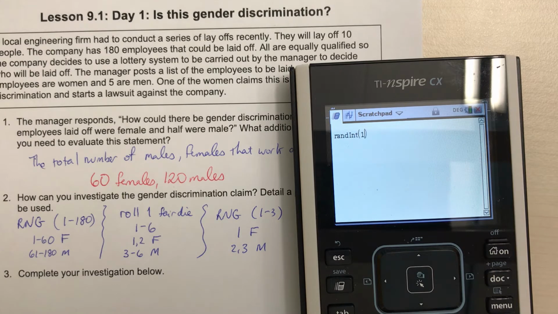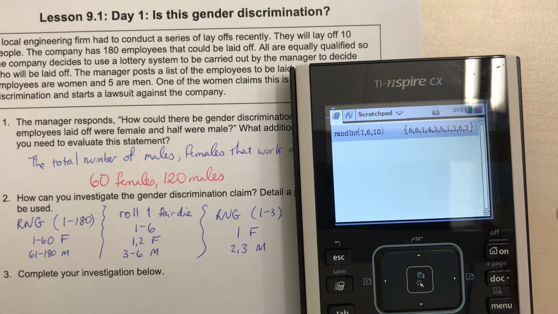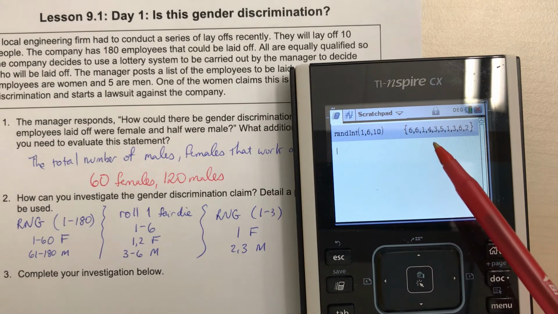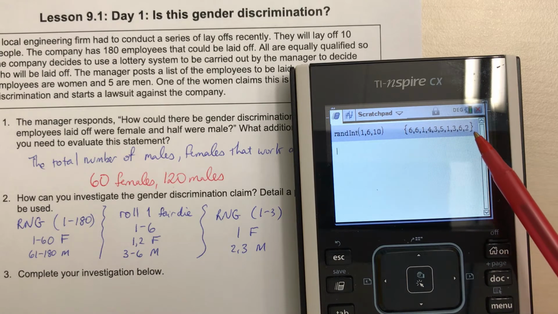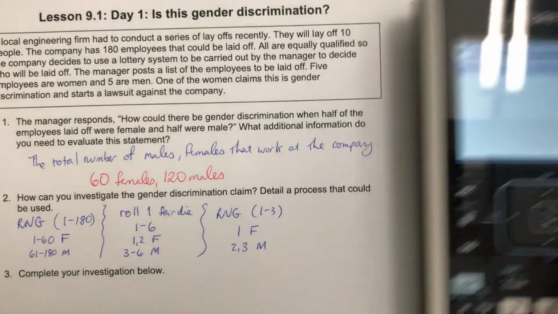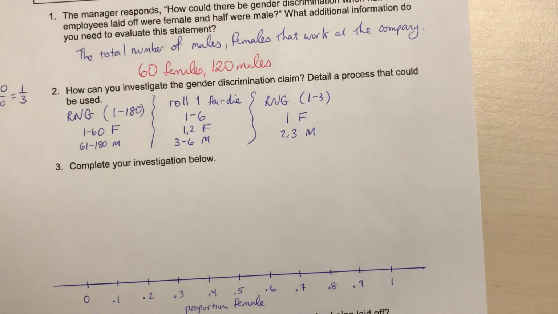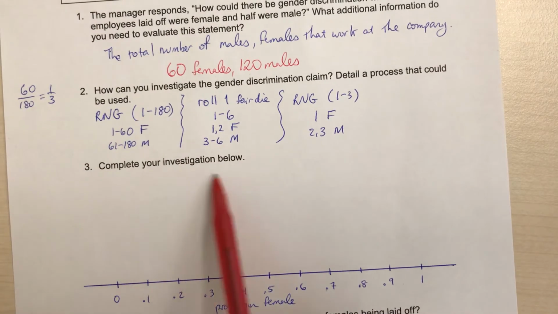Now let's say I go from 1 to 6, and I'll do this with the dice because it'll just be fewer numbers. I'm going to do this 10 times. All right, and then the numbers come up. Anything that is a 1 or a 2 would count as female. So I see 1, 2, 3 numbers. That would be 3 out of 10, and 3 out of 10 is 0.3 as a decimal, the proportion. Okay, so complete your investigation below.